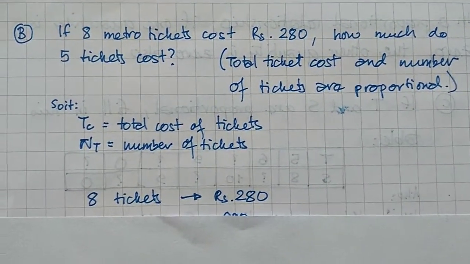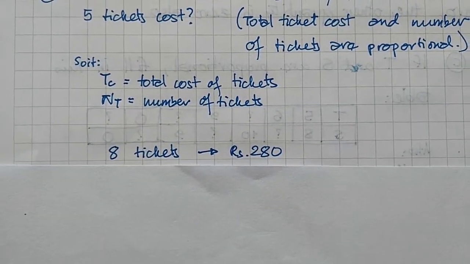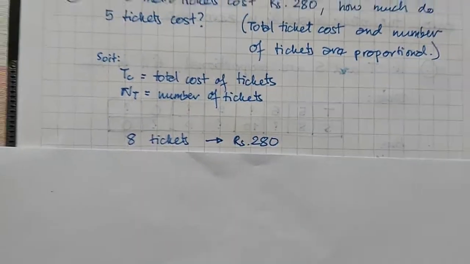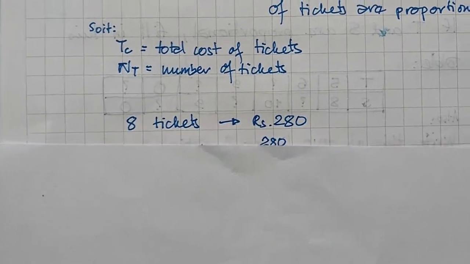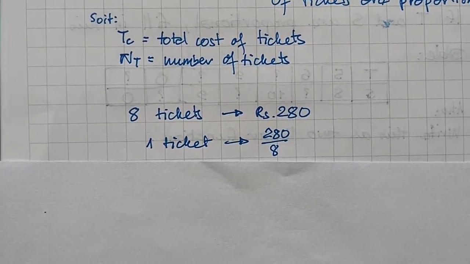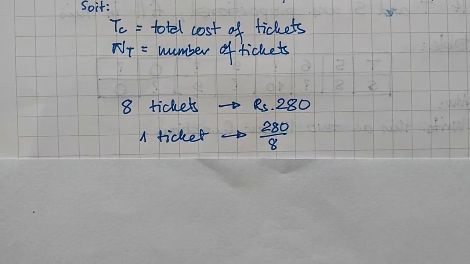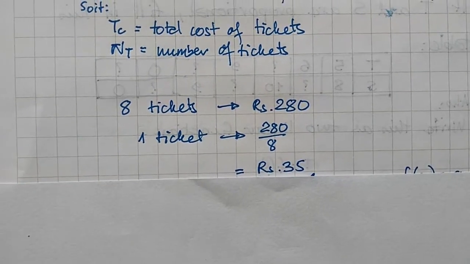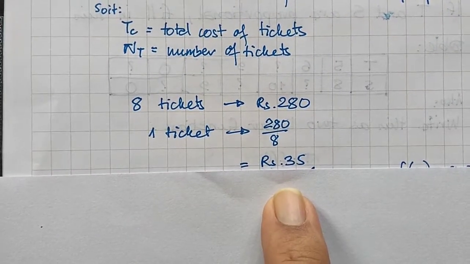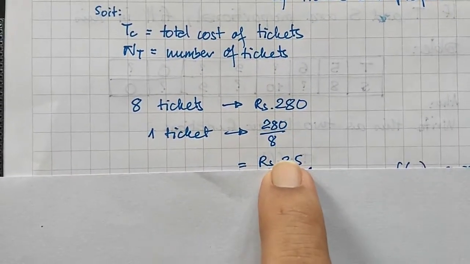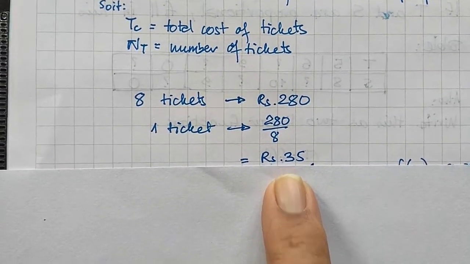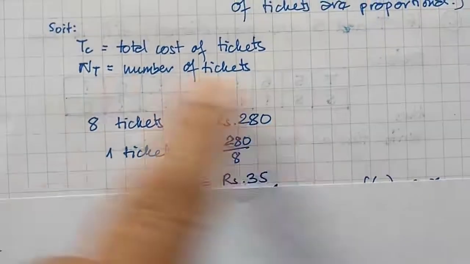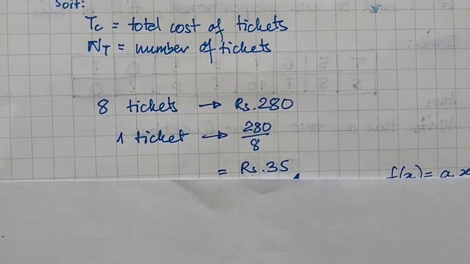Okay, so the first thing we do is calculate the cost of one ticket. So 8 tickets cost 280 rupees. One ticket costs 280 divided by 8. Each ticket costs rupees 35. Now 280 divided by 8 gives 35. This bit I'm not explaining, you of course know it.